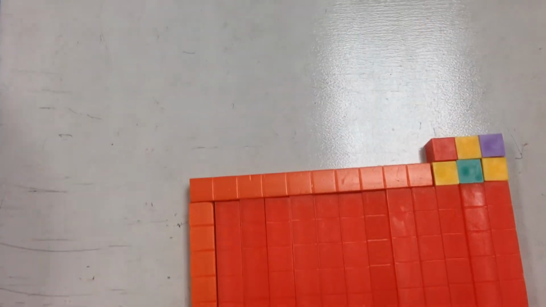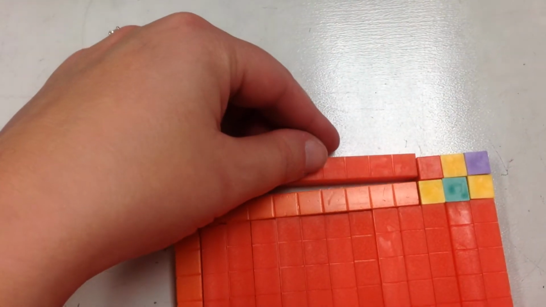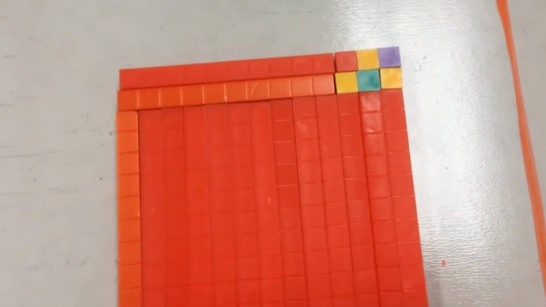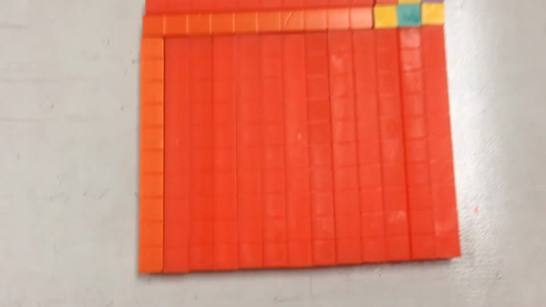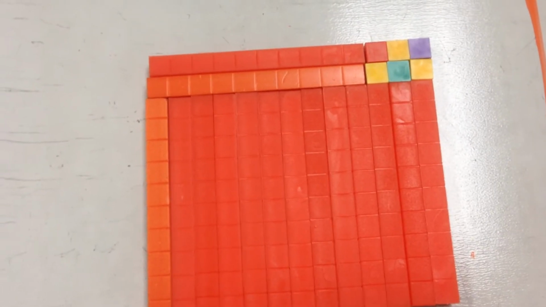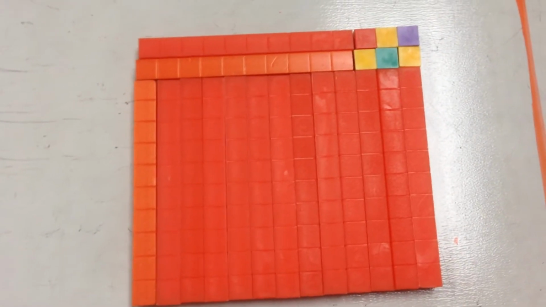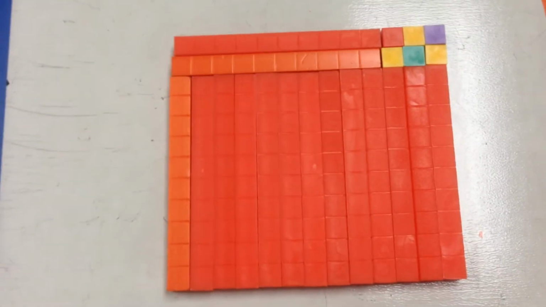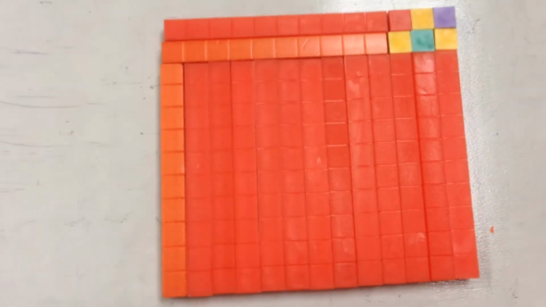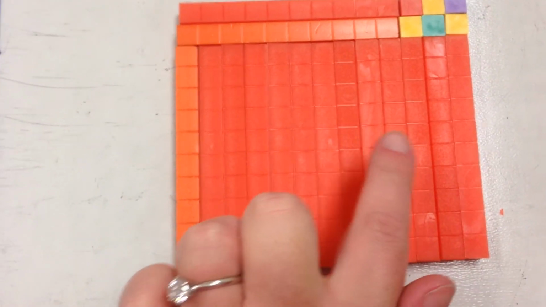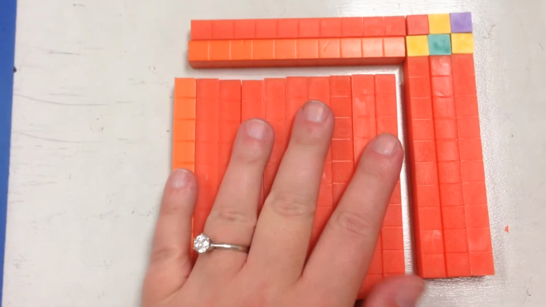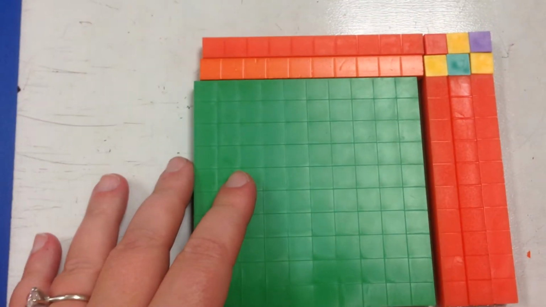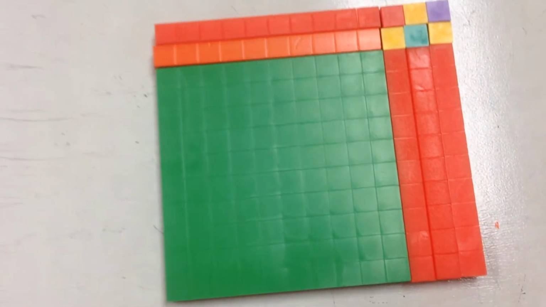Again, this is going to be really important here in a second when they see the algorithm connect and how we're getting the products for it. Then I will ask them a second time, okay, I like what you did. There's one more thing I can do to make my model fewer pieces. And the next thing that I want the kids to recognize is they could count out 10 of these right here and exchange them for a 100s flat. It's the same value, just fewer pieces.